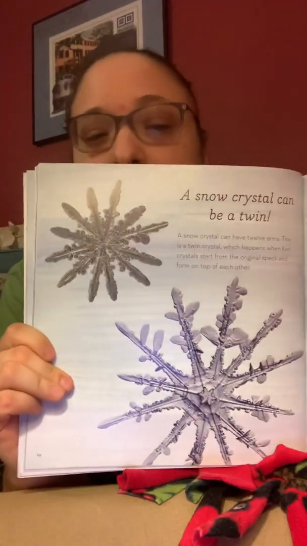A snow crystal can be a twin. A crystal can have 12 arms. This is a twin crystal, which happens when two start from an original speck and land on top of each other. A snow crystal can have bumps. If there are enough water droplets near, they can strike the crystal, freeze on contact, and give the crystal little bumps, called rime. Look at that, huh? I never knew about this stuff about snow.